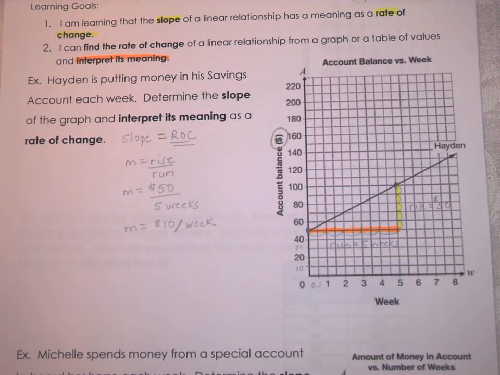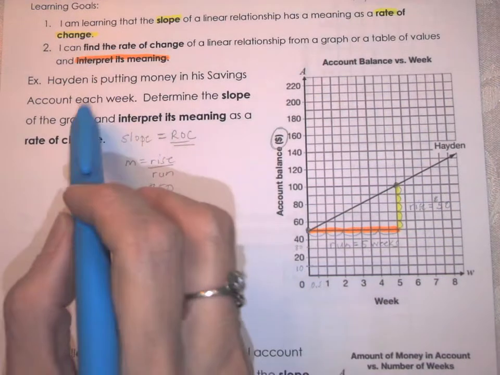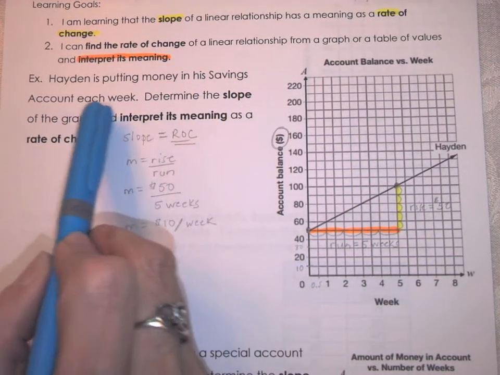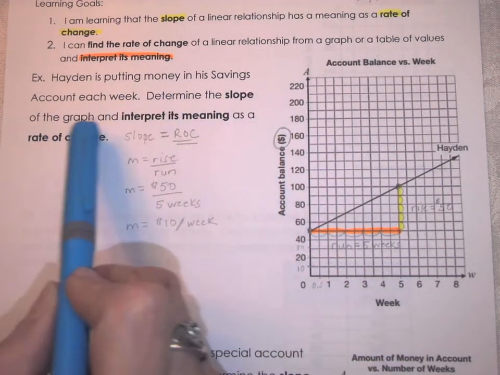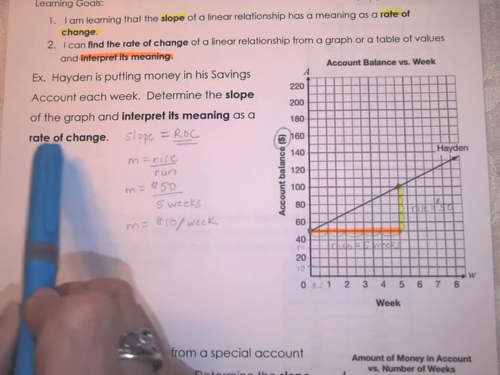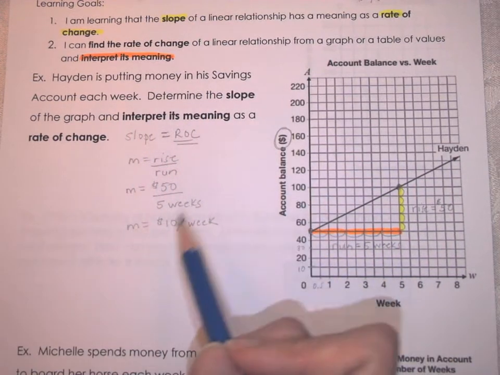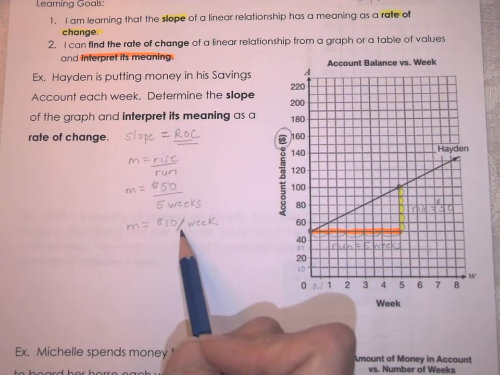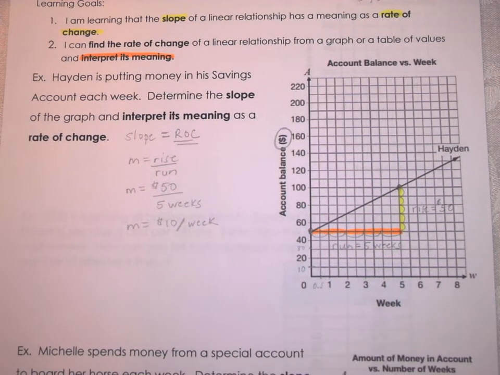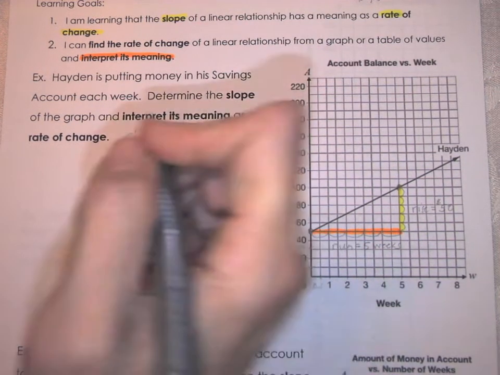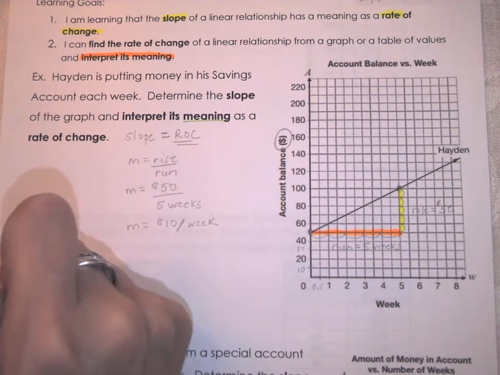$10 per week. So again, if we reread the question, Hayden is putting money into his savings account each week. Determine the slope of the graph and interpret its meaning as a rate of change. We found that the rate of change, or the slope, was $10 per week. He must be putting $10 a week into his bank account. So then we're just going to say what its meaning is.